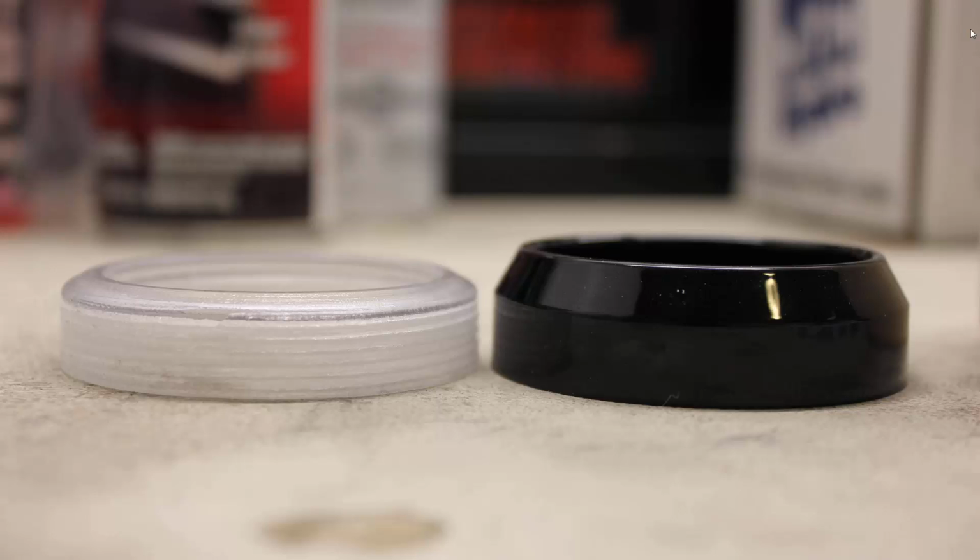The design and measuring probably took me 40 minutes. The printing on this took about an hour and a half. The support removal probably took 15 minutes. All right, so overall, this is a morning project.